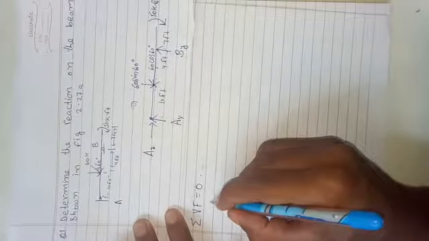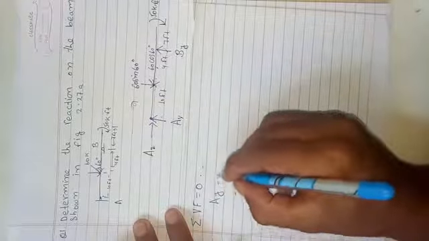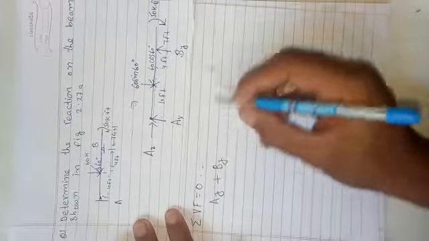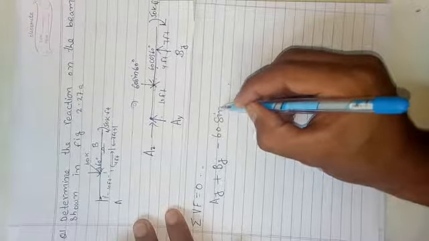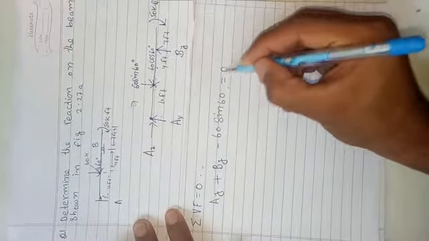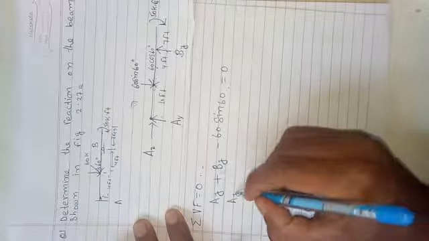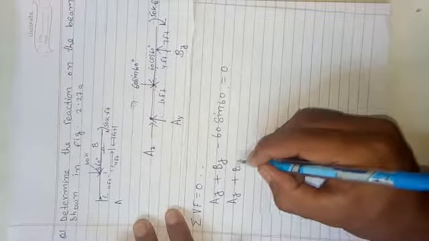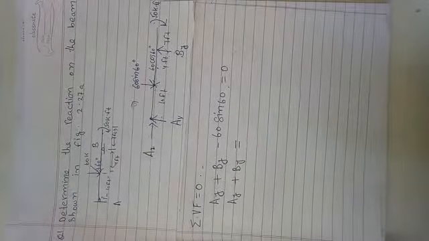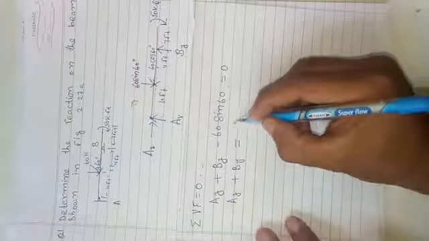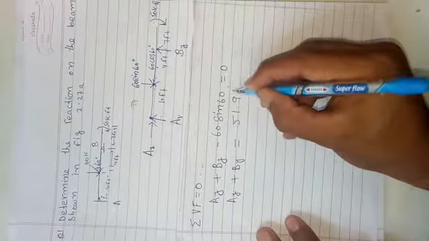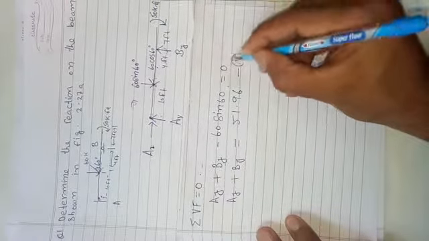I can write Ay, this is upwards, plus By, this is downwards, so minus 60 sin 60 equals 0. So Ay plus By equals 60 sin 60, which comes out to be 51.96. We can write this as equation 1.